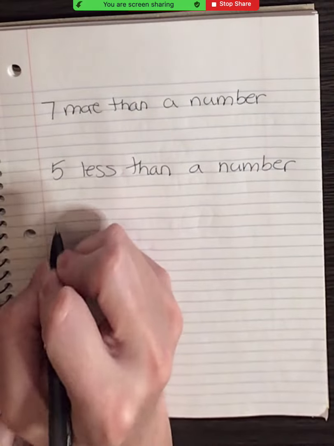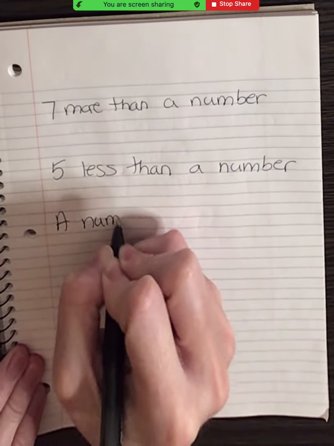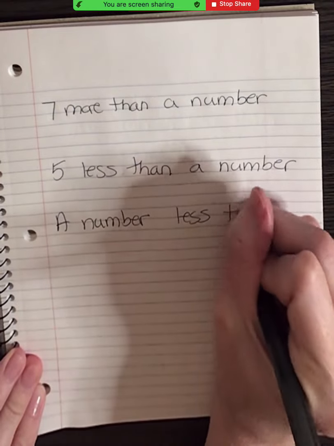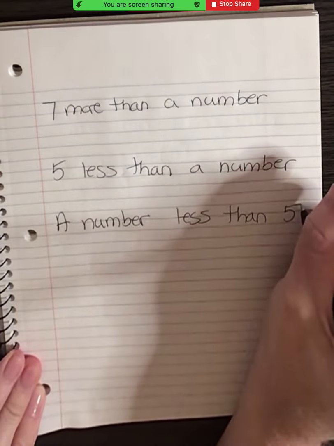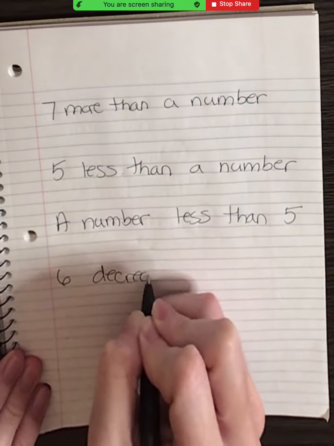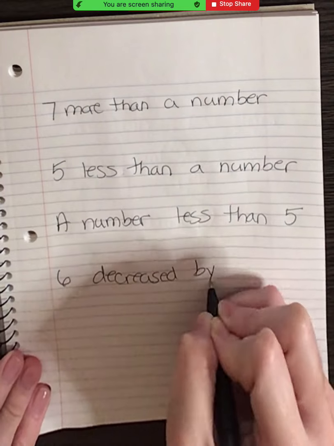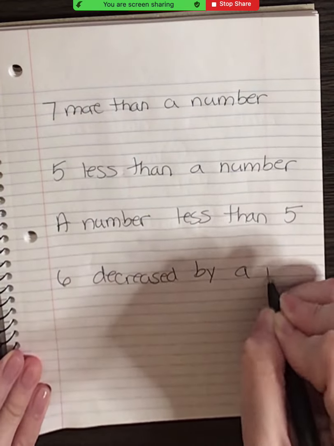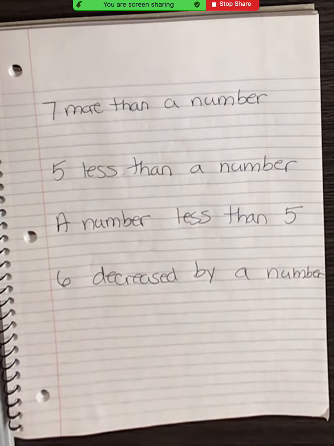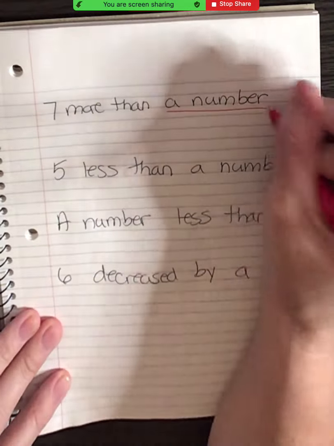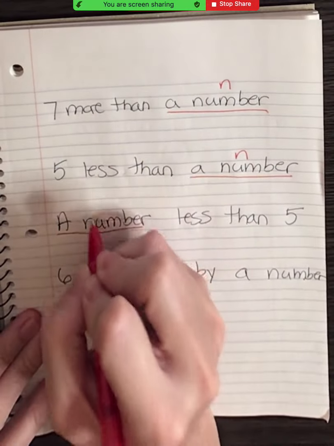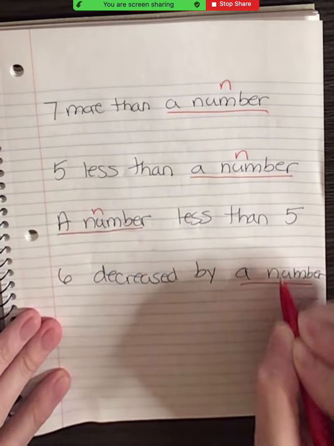A number less than 5, and 6 decreased by a number. So talking about a variable, a number, in each one.